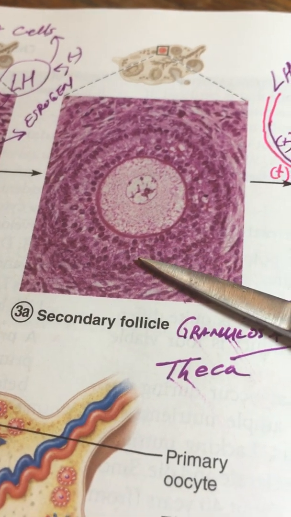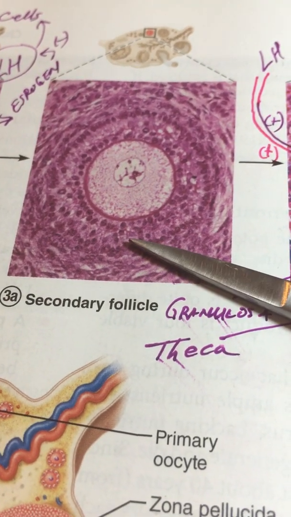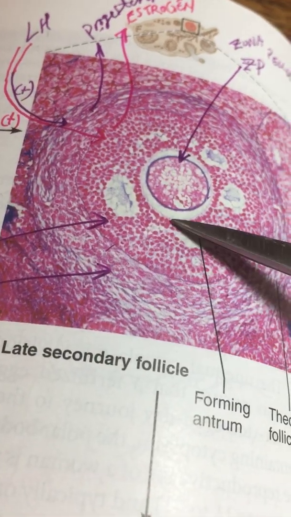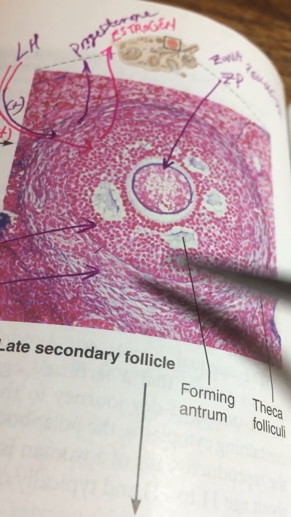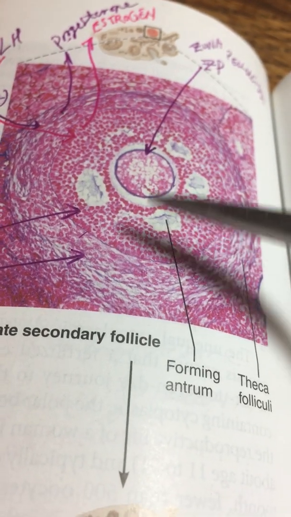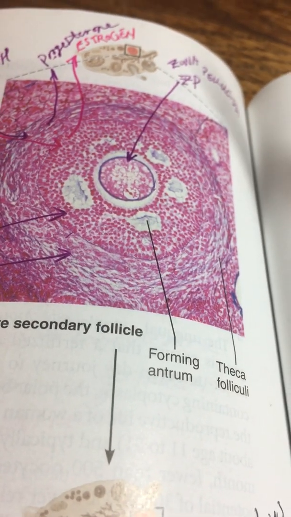And then notice that the granulosa cells become stratified, and we begin to see thecal cells. Then we have lots of granulosa cells, lots of thecal cells, so more estrogen and more progesterone.